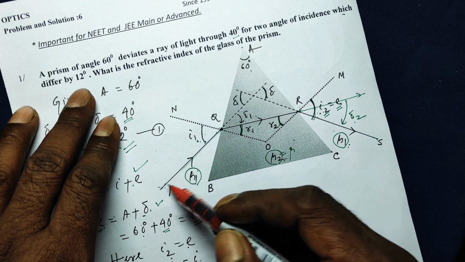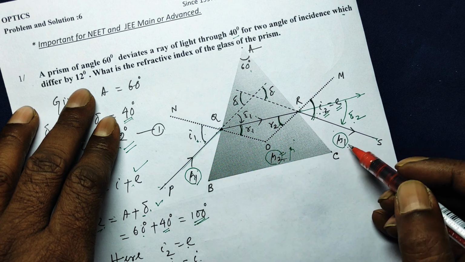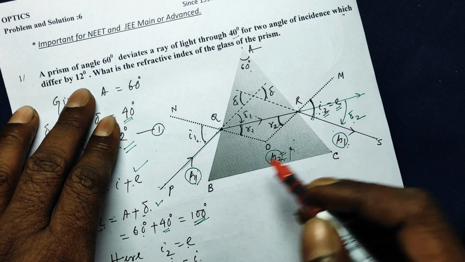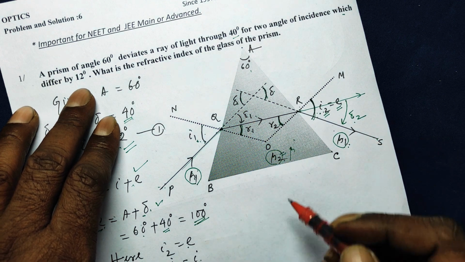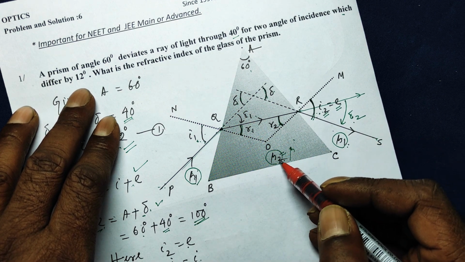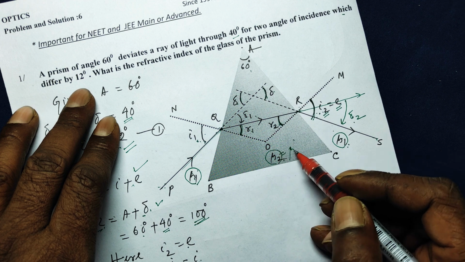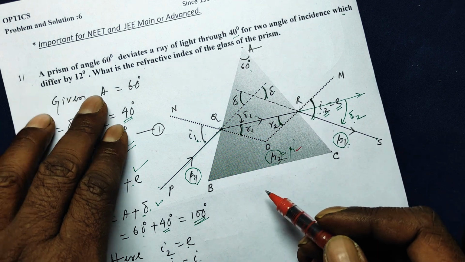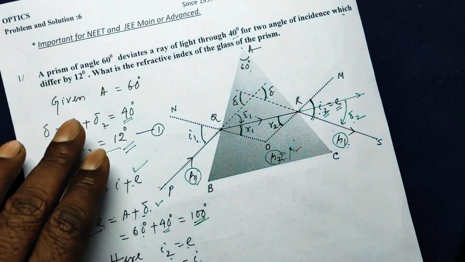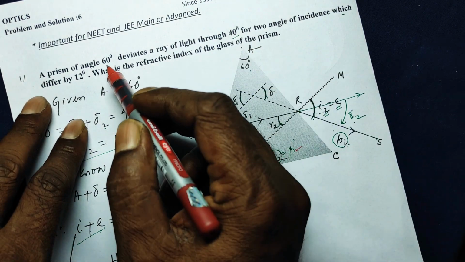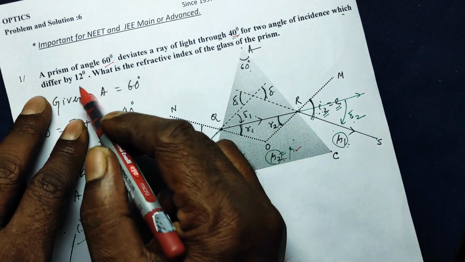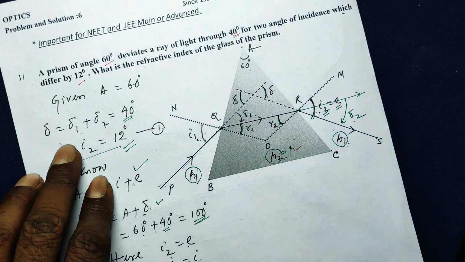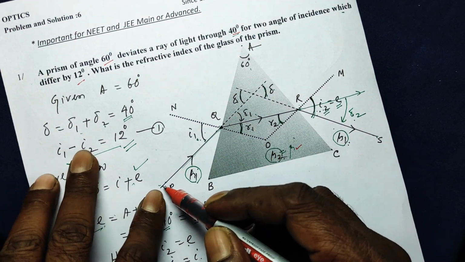Now, if you look, this side is refractive index mu1, this side is refractive index mu1, both are air, so mu1 is equal to 1. Refractive index of the glass prism, I have taken it as mu2, I will take it as mu. Now, what is the refractive index of the glass prism under these three conditions? So, given A is equal to 60 degree.